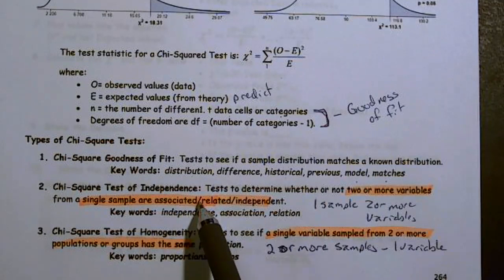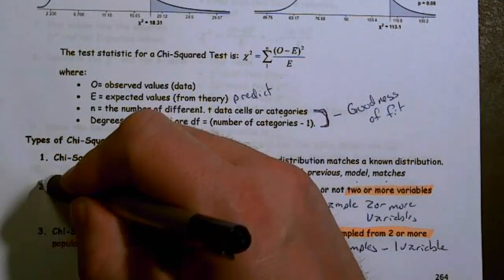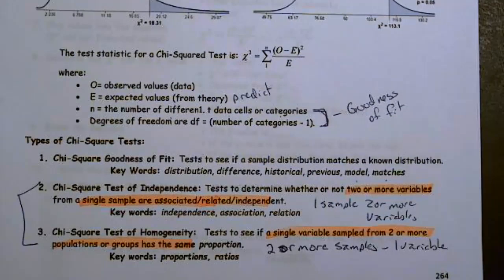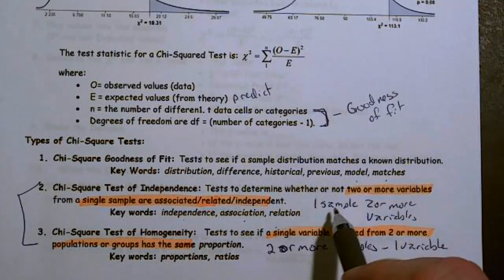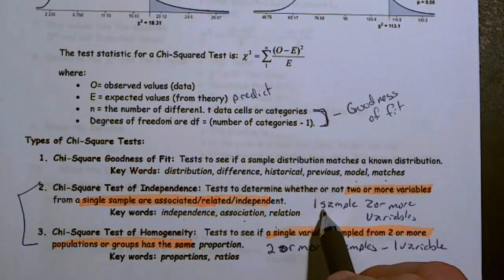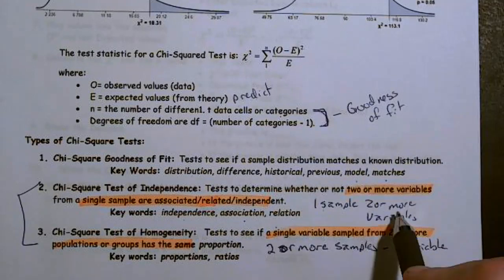Chi-squared test of independence. And by the way, these 2 actually run exactly the same, and they're going to look the same. Keywords here are independence, association, or relation. And they are testing one sample with 2 or more variables.